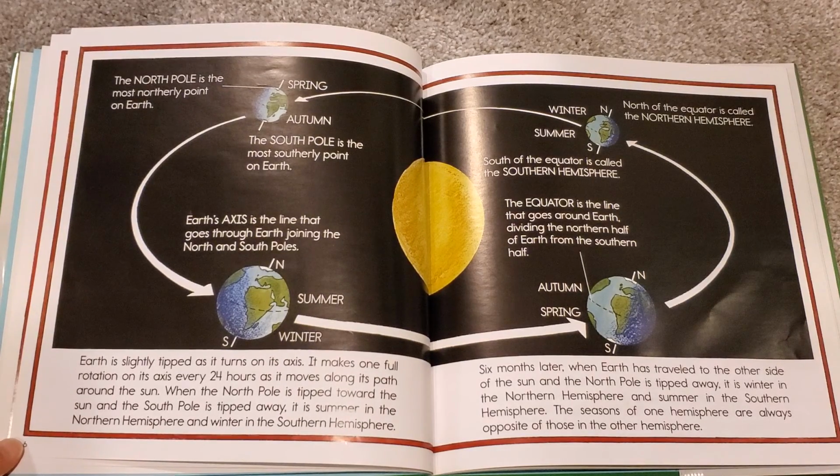The North Pole is the most northerly point on Earth. The South Pole is the most southerly point on Earth. Earth's axis is the line that goes through Earth, joining the North and South Poles. North of the equator is called the Northern Hemisphere. South of the equator is called the Southern Hemisphere. The equator is the line that goes around the Earth, dividing the northern half of the Earth from the southern half.